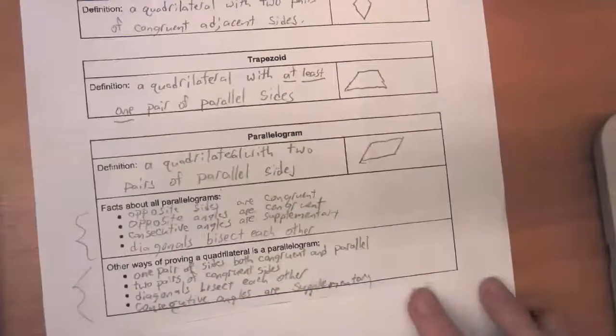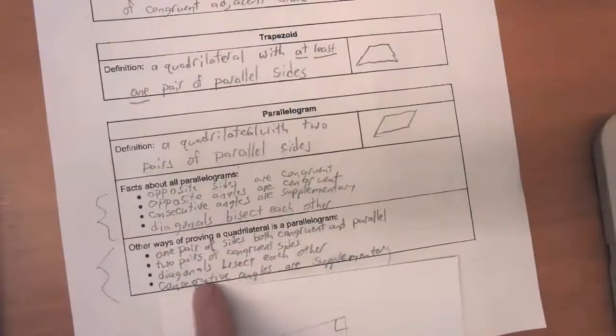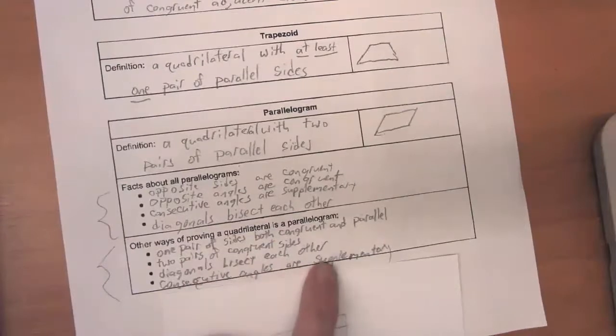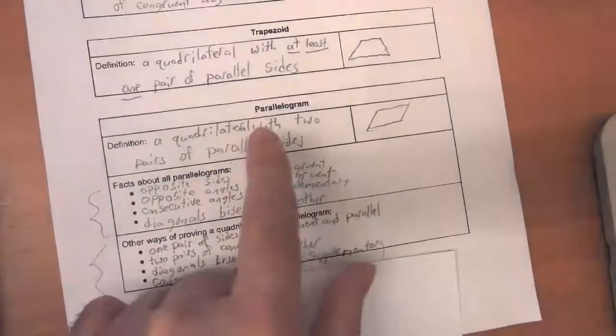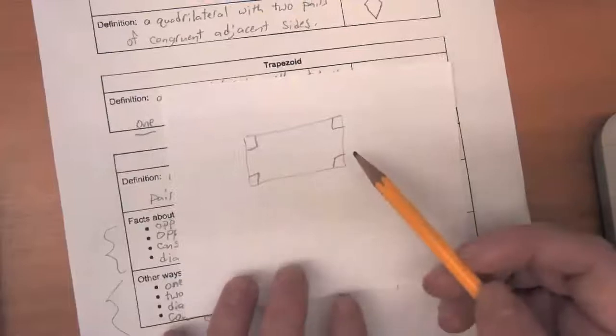Once again, let's go back to the first page of the reference sheet. So what it says down here at the very bottom is that if we know that we have a quadrilateral whose consecutive angles are supplementary, that's enough for us to know that it's a parallelogram. Are the consecutive angles in this quadrilateral definitely supplementary?